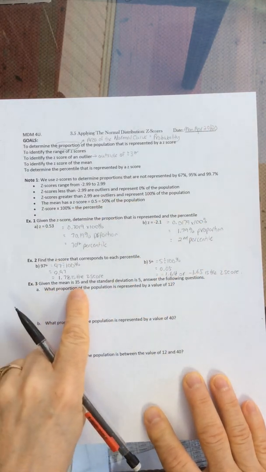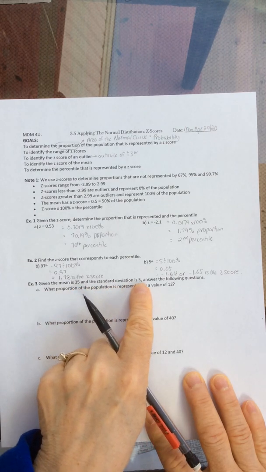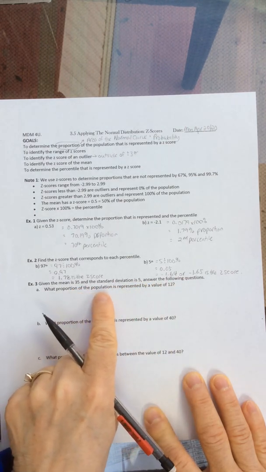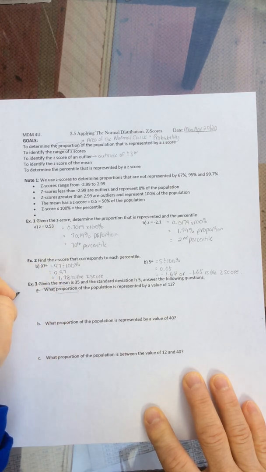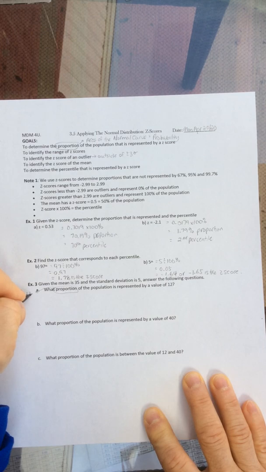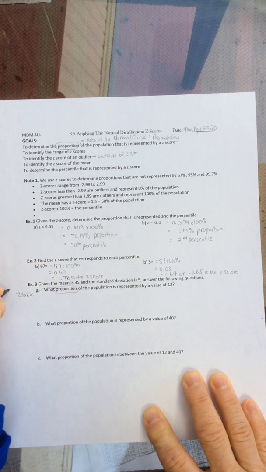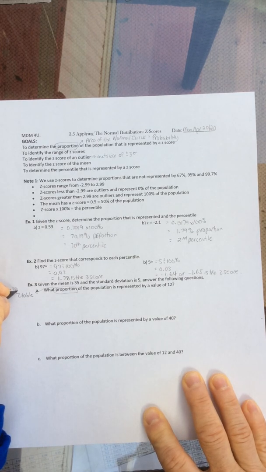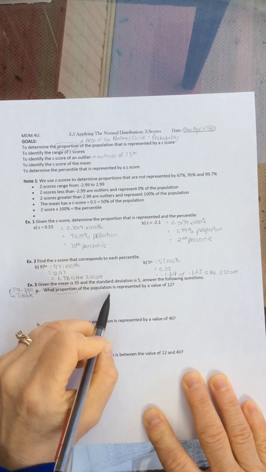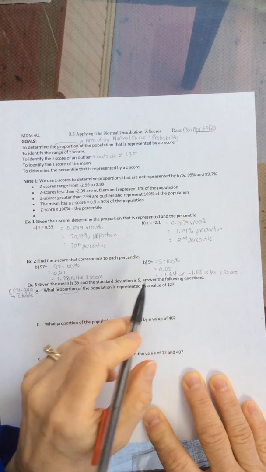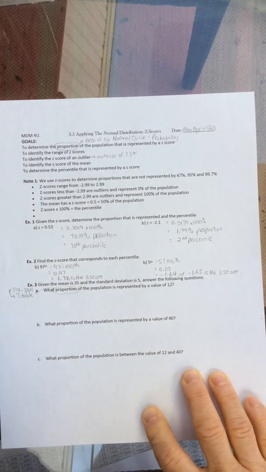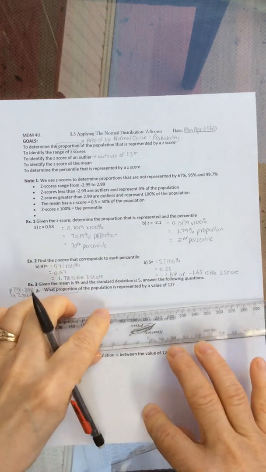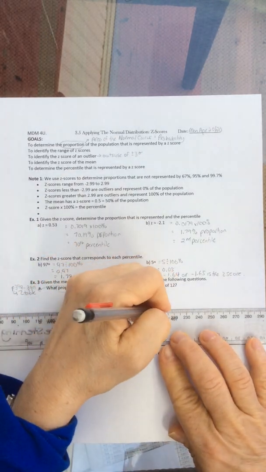Given the mean is 35 and the standard deviation is 5, answer the following questions. What proportion of the population is represented by a value of 12? Proportion comes only as a result of a Z-table, and you've already found that on page 398. 12 is very low in comparison to the mean of 35. When you take a look at it, it's really, really far down.